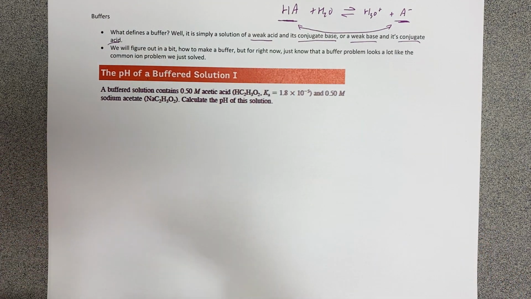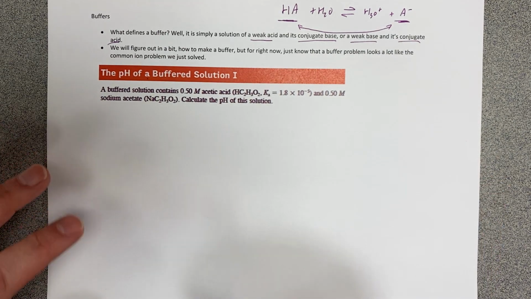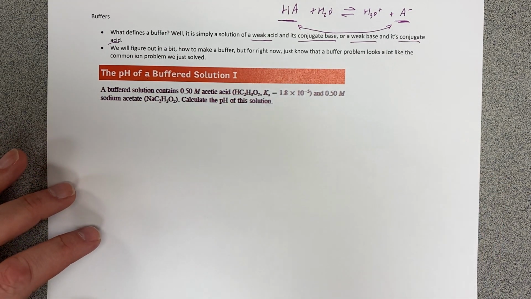So one of the things that buffers do that we'll learn about in a little bit is that buffers resist changes in their pH, which is something we're going to get to. And how we make buffers is also something we're going to get to. But one of the things we want to know is how do we figure out the pH of a buffer?